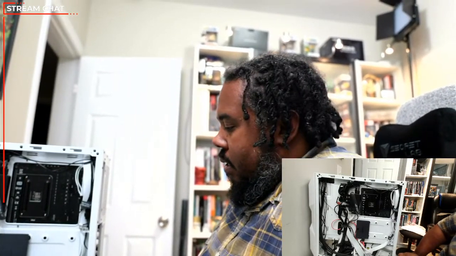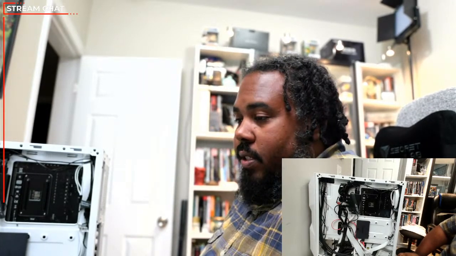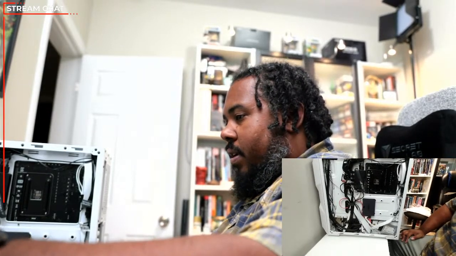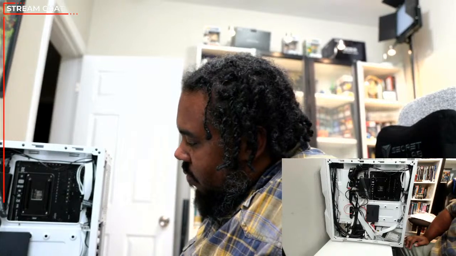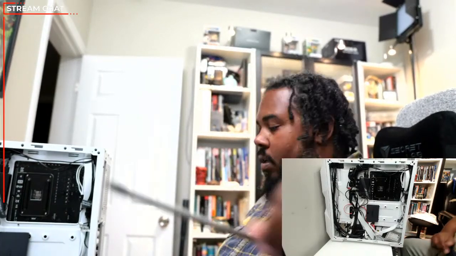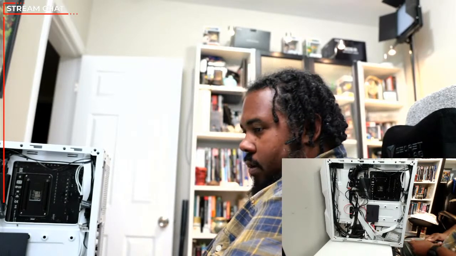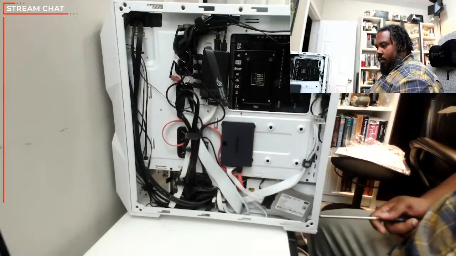I would like to not, for safety reasons, you really should use all the power cables that come with your power supply unit, but we will see what we can get away with. So we're going to go on and unscrew this here. Let's go to the build screen.